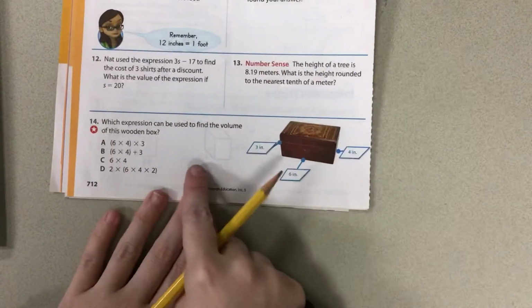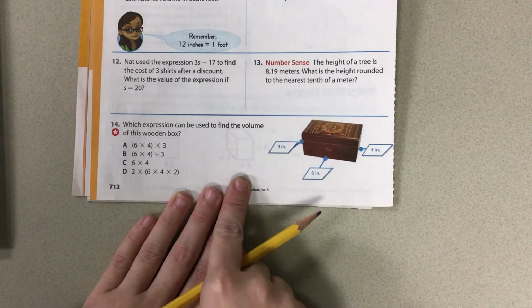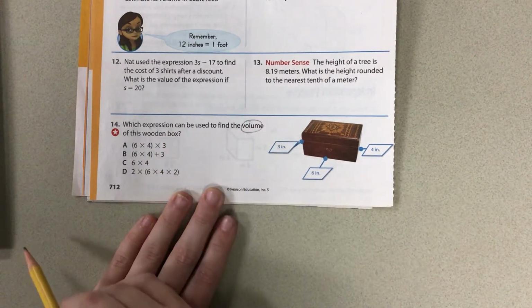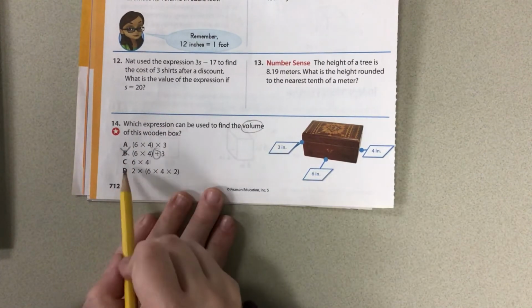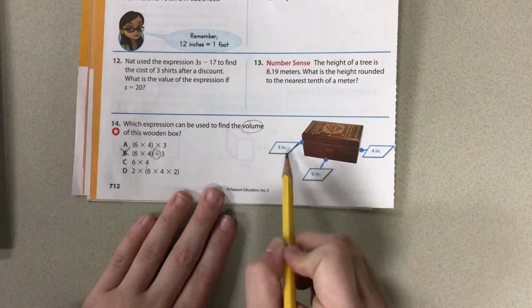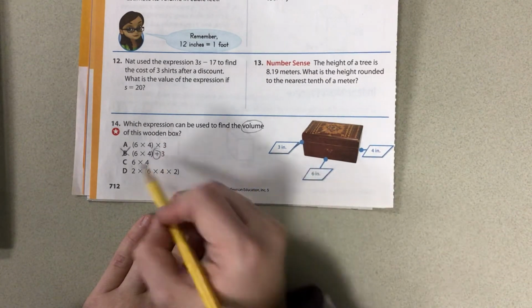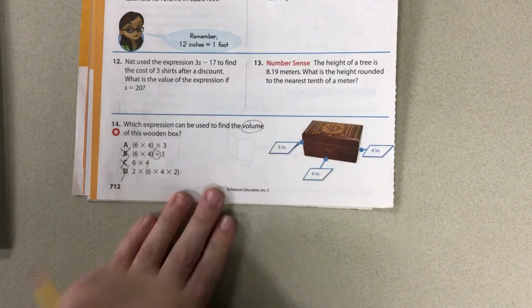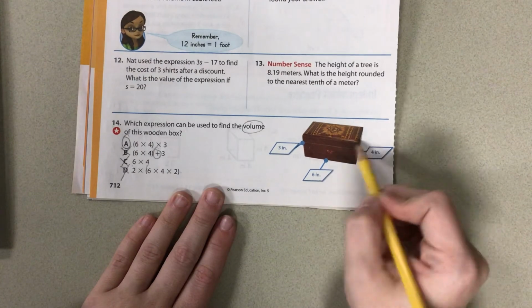All right, let's look at 14. Which one of these would give me an expression? Well, if I'm looking for volume, I'm only looking for multiplication. This has adding. That can't be it. This only has 2, and I have 3 numbers here. I have a length, a width, and a height. I don't have a base here, so that doesn't work. And this one has 4 numbers. We're never going to use 4 numbers. So we have it as A. We have length times width times height.